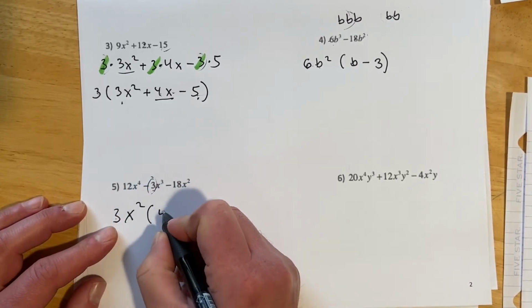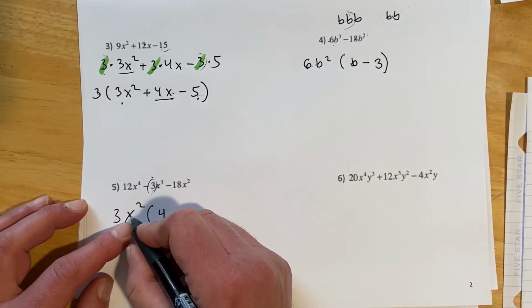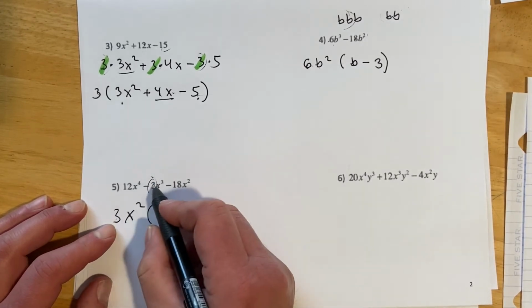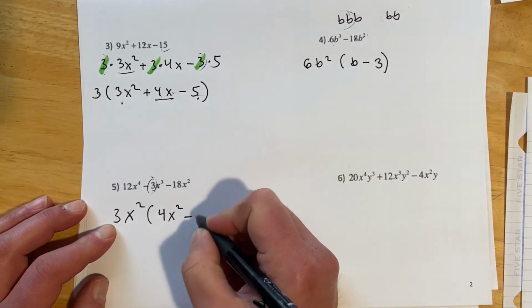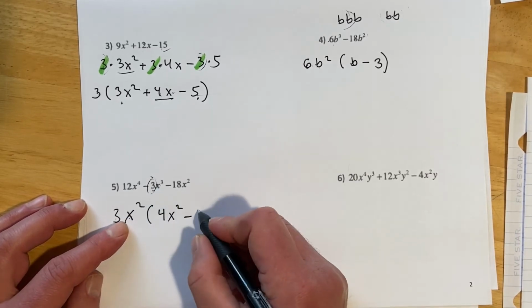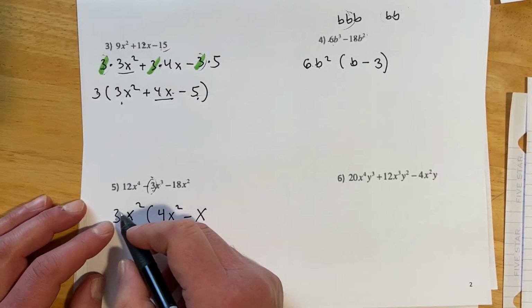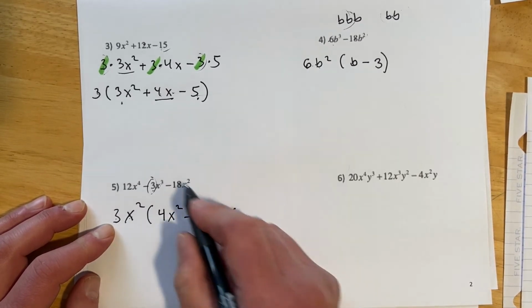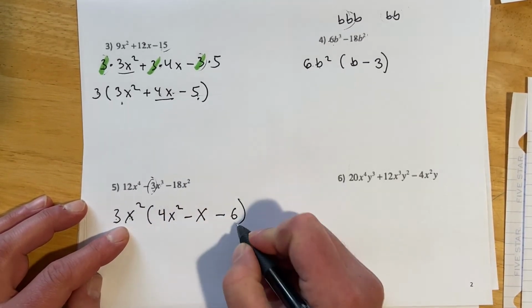So 3 times 4 would give me the 12. I'm taking x squared out of x to the 4th, so that would leave me x squared in there still. 3 out of 3 would just be an invisible 1. x squared out of x cubed would leave 1x behind. And then 3 into 18 would be 6. And then we took out the x squareds.